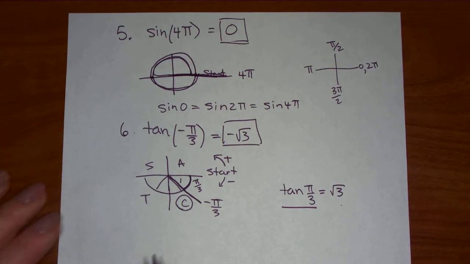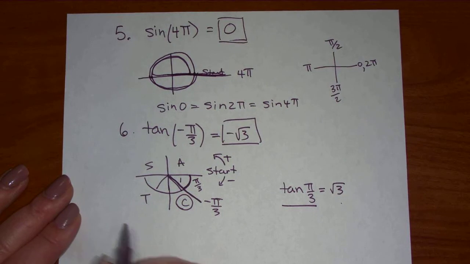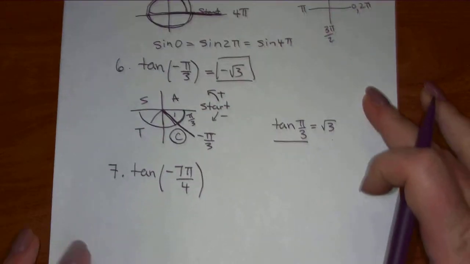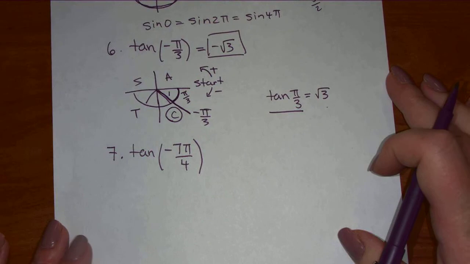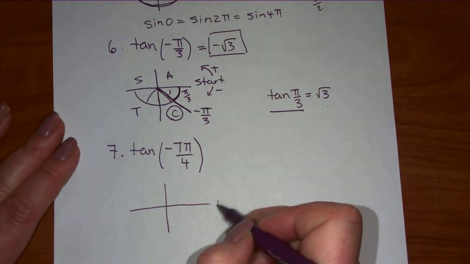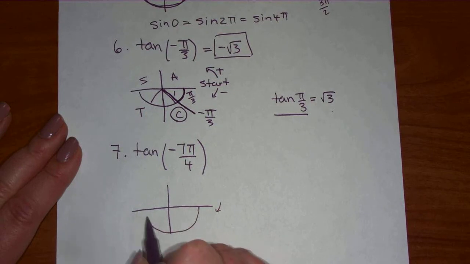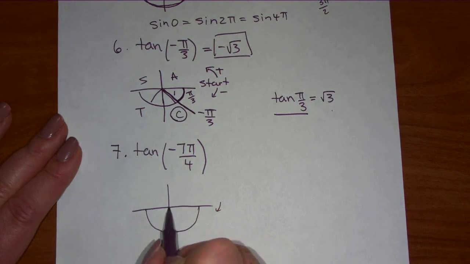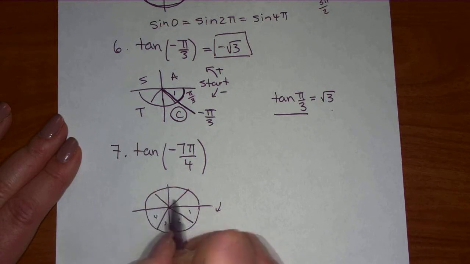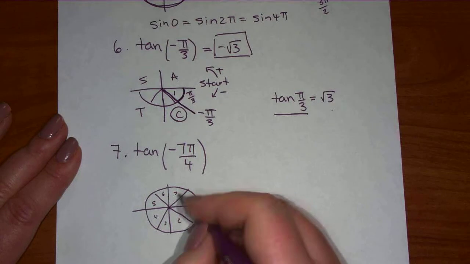Seven says tan of negative 7 pi over 4. So, draw it. Negative, so we're going to go backwards. How many pieces is the pi cut into? 4. 1, 2, 3, 4. We need more. Cut the next one into 4, so 5, 6, 7. That's enough. So right here is negative 7 pi over 4.